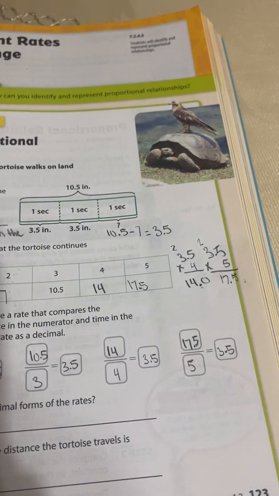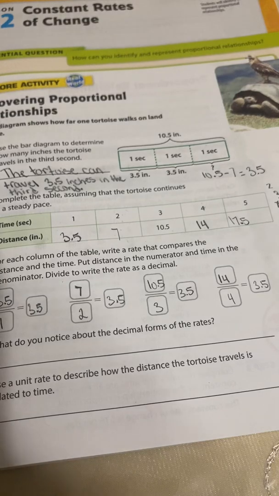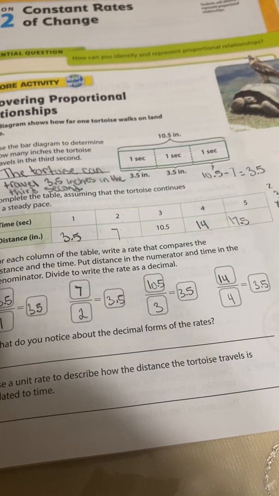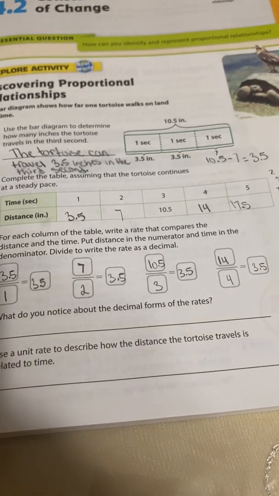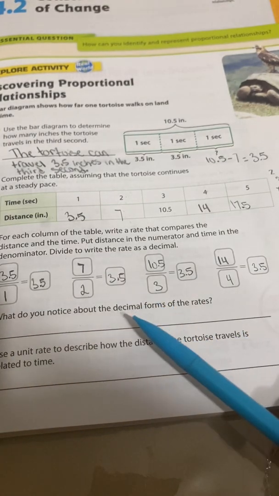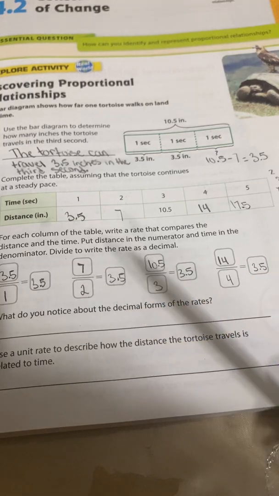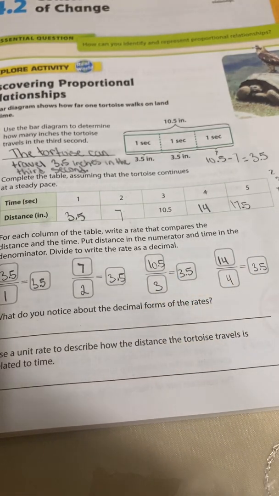Okay, so now that we know how to set up the rates in fraction form by dividing, what we're going to be doing now is solving D and E. Alright, so part D. What do you notice about the decimal forms of the rates? What's new about it?